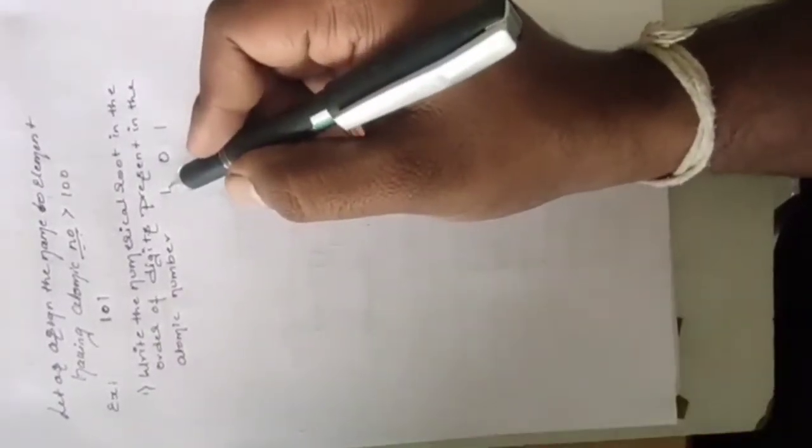For 1, the numerical root, from the previous table, is un. For 0, we take nil. For 1 again, un. This is the first point: write the numerical roots in the order of the digits present in the atomic number. Second rule: join the roots together.